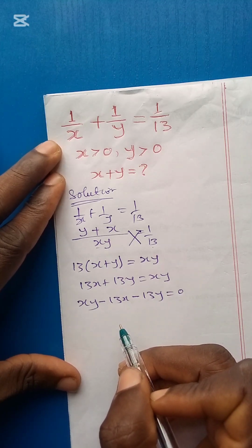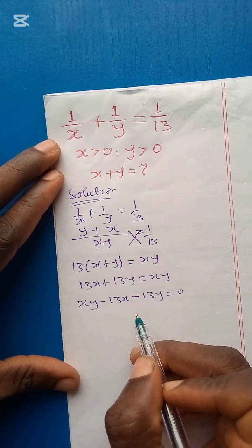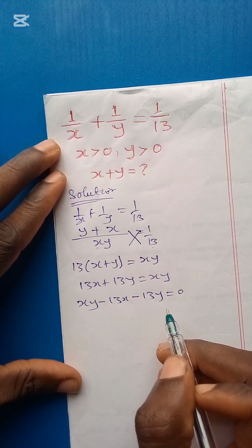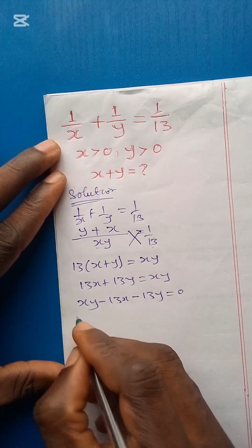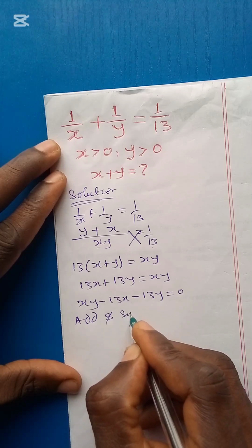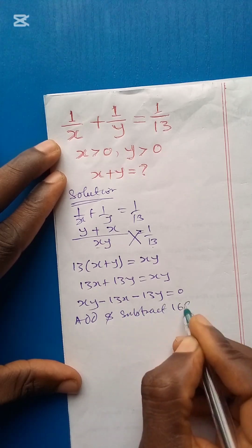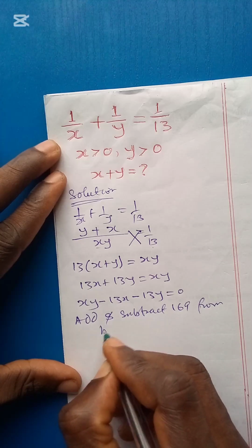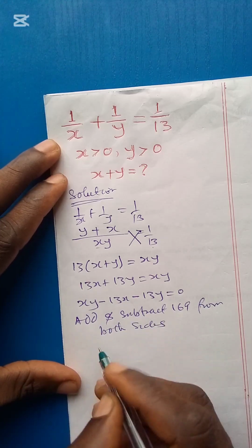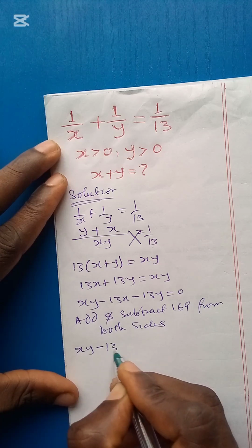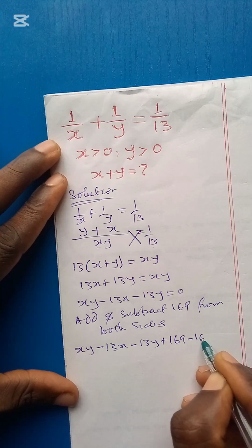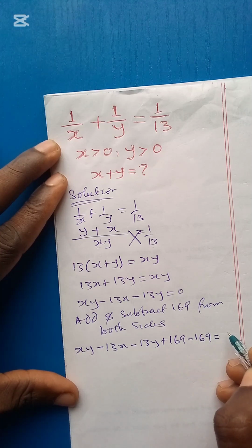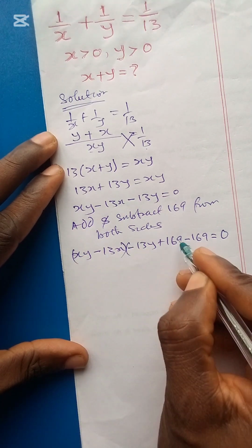The next thing for me to do is to factorize. For me to factorize, I need to add and subtract a perfect square. And that perfect square should be the square of 13, which is 169. So if I add and subtract 169 from both sides, it becomes xy minus 13x minus 13y plus 169 minus 169 is equal to 169 minus 169, which will still give us 0.